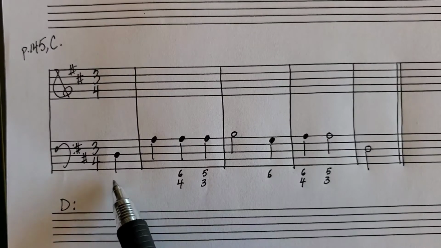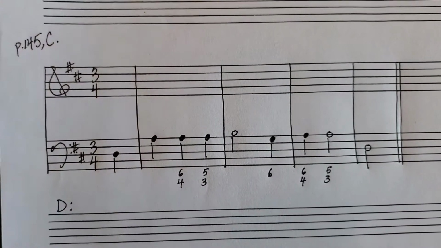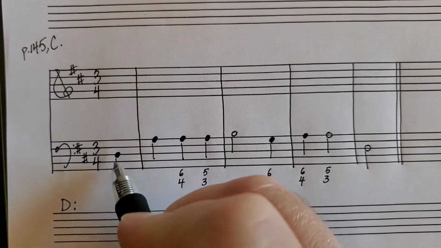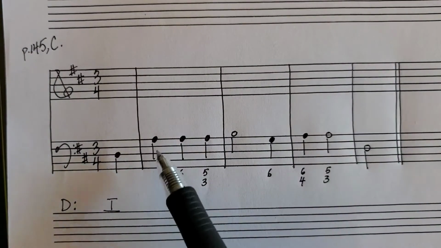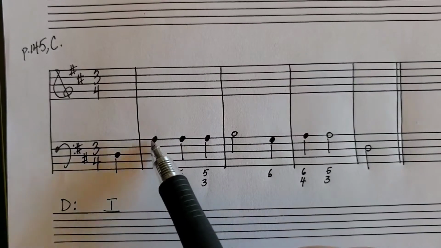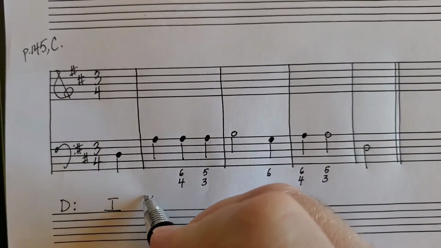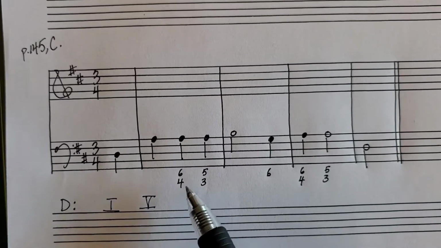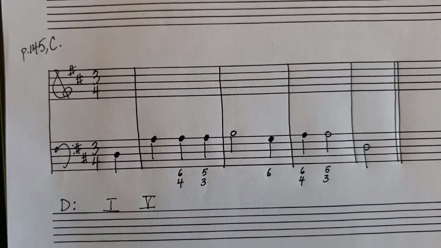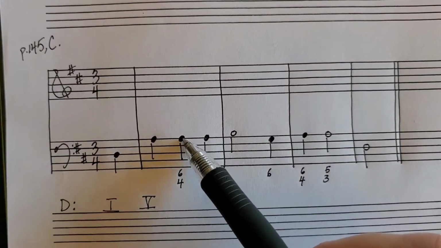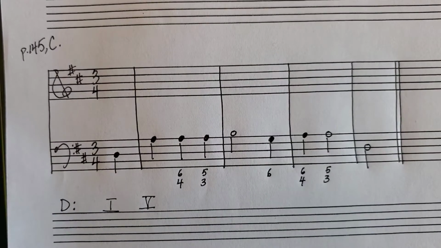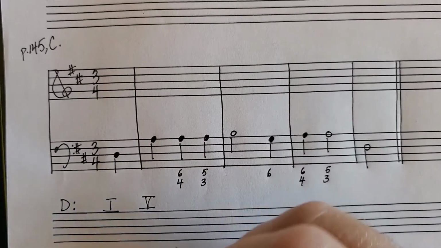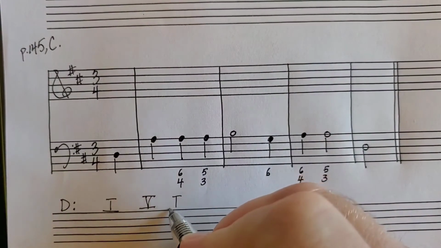When there's no symbol, that means root position triad. Okay, so this is going to be D, F sharp, A, which is I. No symbol here, that's going to be root position, so it's A, C sharp, E. 6/4 means second inversion, just like it does with a Roman numeral. So 6/4 means this is the fifth of the chord. Now if A is the fifth, the root is D, right? And the chord is D, F sharp, A. So that's going to be I 6/4.